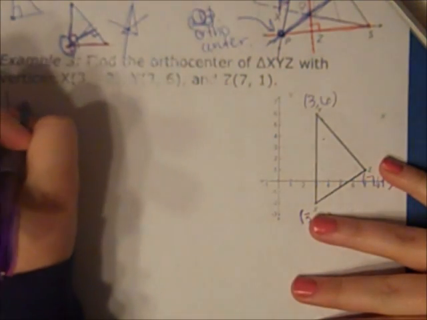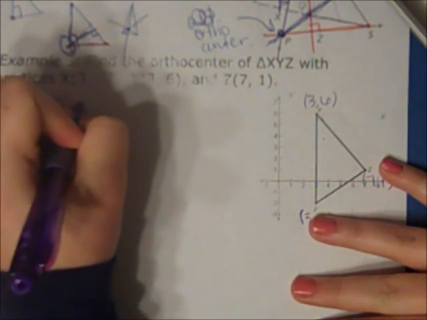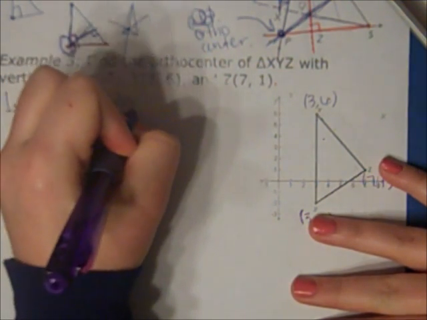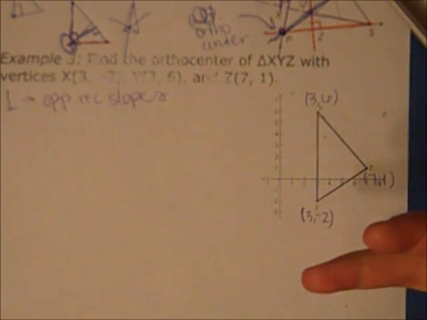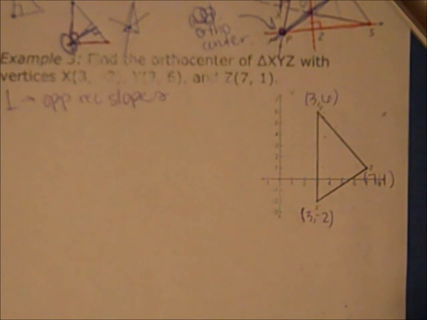So remember, perpendicular means opposite reciprocal slopes. Now, just like we did with the median, we only had to really do two of the sides, and then wherever those two intersect, the third one has to intersect. We're going to do the same here.